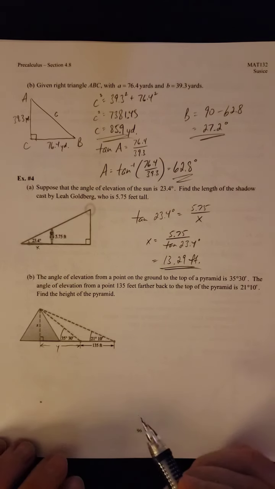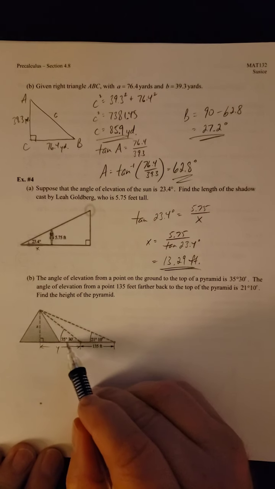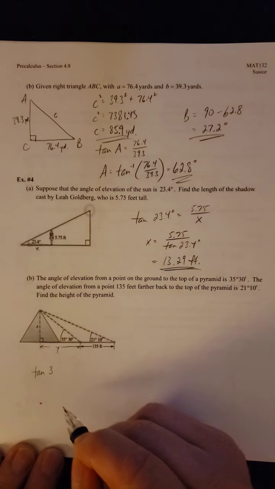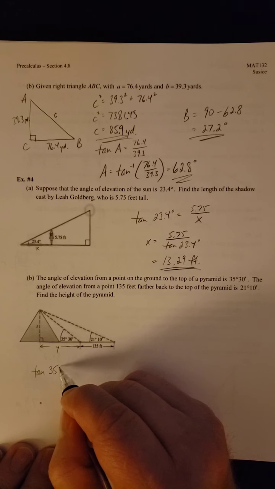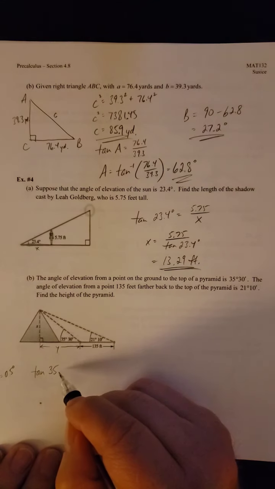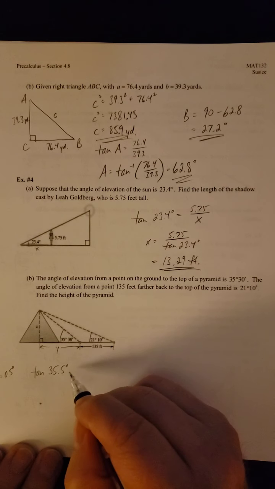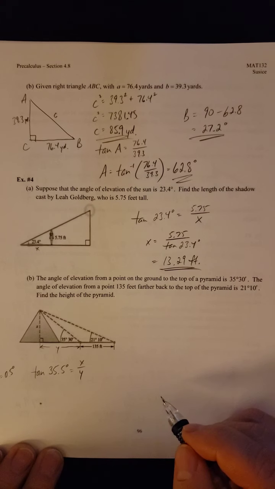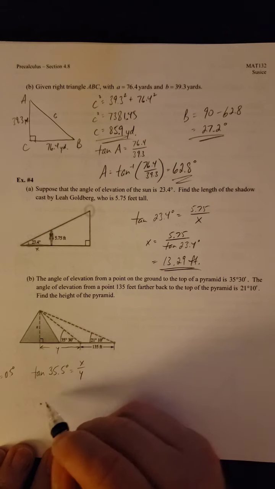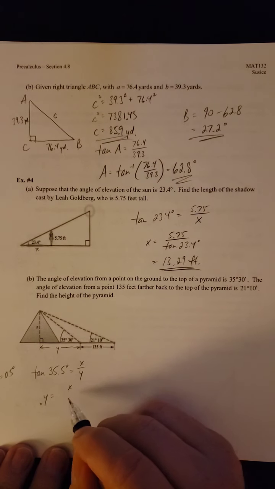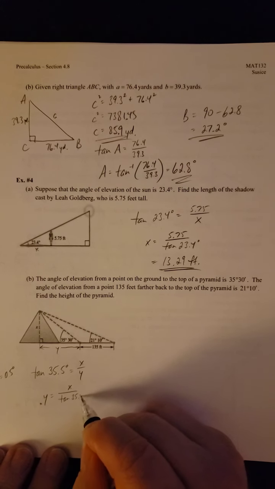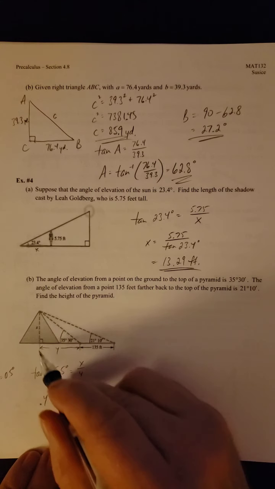So let's see what we can do. One equation we can set up involving 35: we're going to have the opposite and the adjacent, so we're going to want to use tangent. Tangent of 35 degrees 30 minutes. Now remember, 30 minutes is equal to 0.5 degrees, so I'm going to change that right now. So tangent of 35.5 degrees equals x over y. If we wanted to solve this equation for y, we're basically going to divide. So y equals x over the tangent of 35.5 degrees.